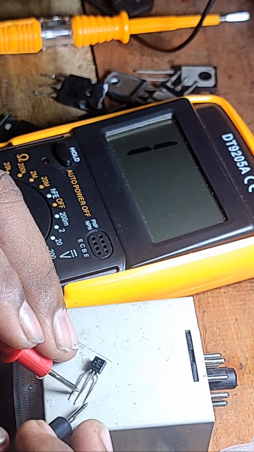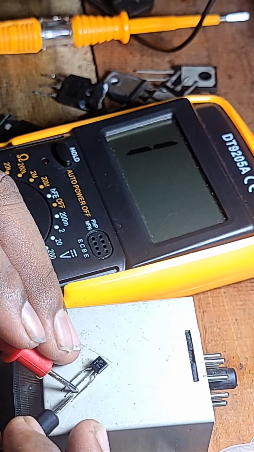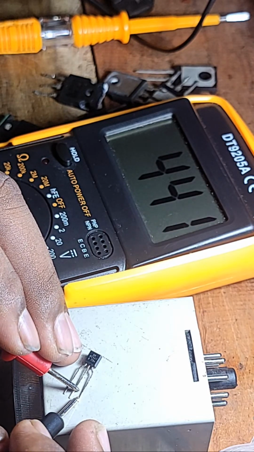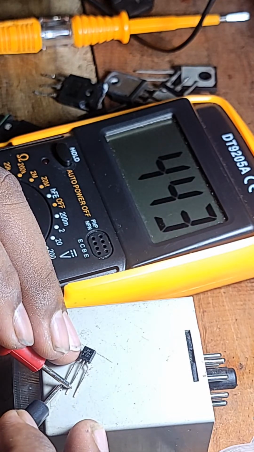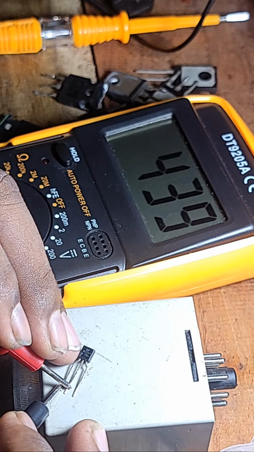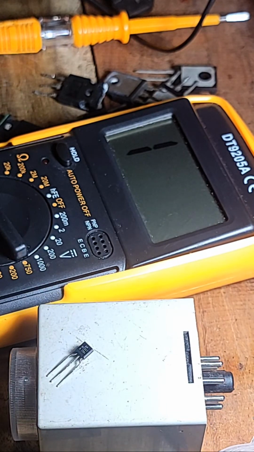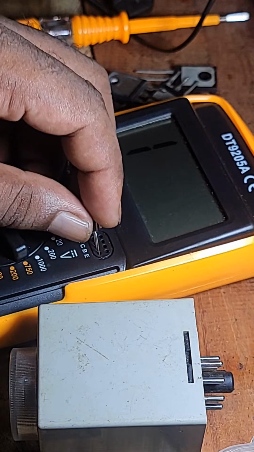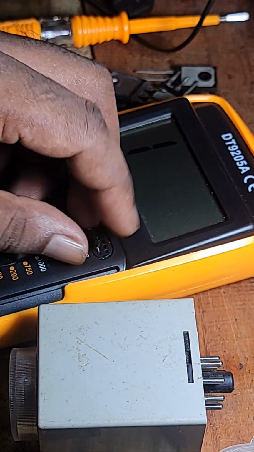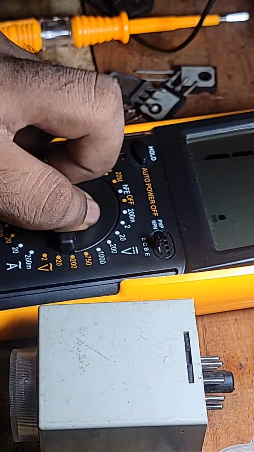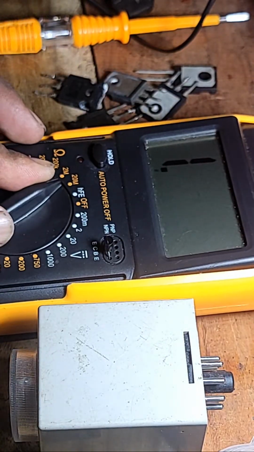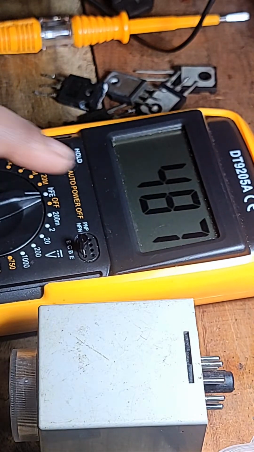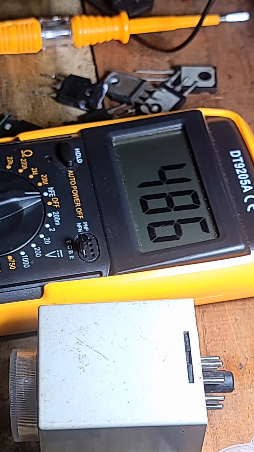Now we are testing again. It is an NPN transistor. So we measure again. Please see the full video. Now we selected the value. It is perfect.